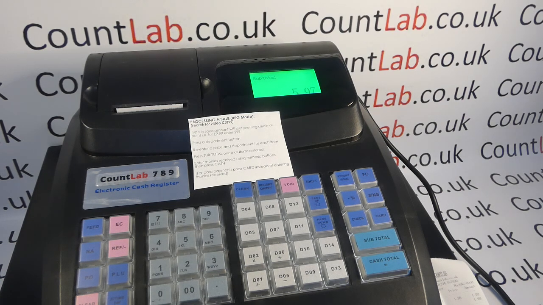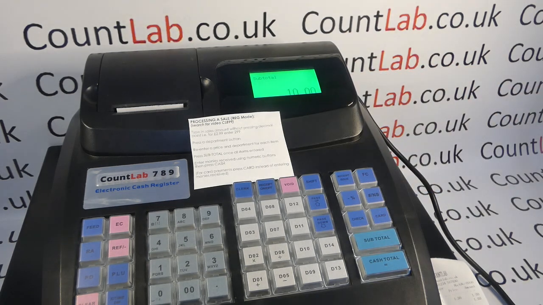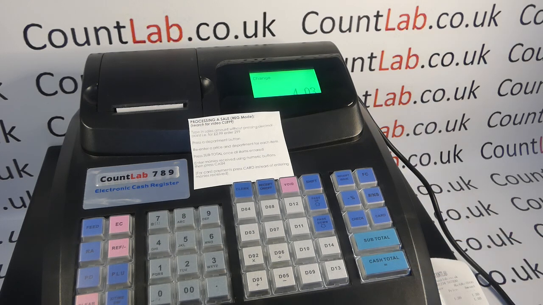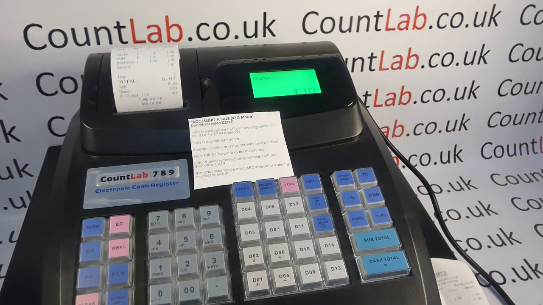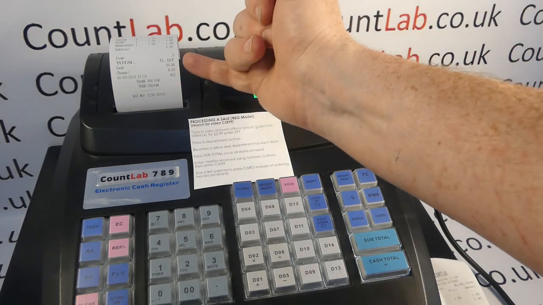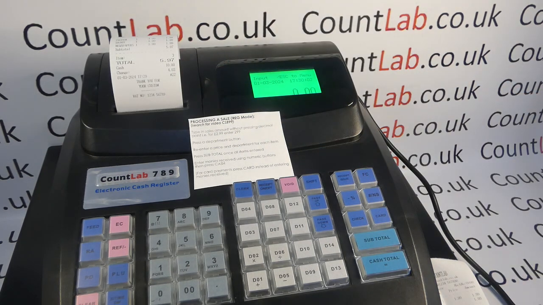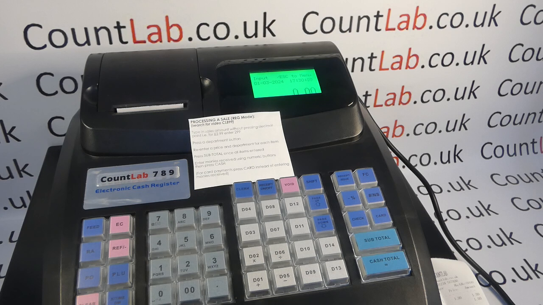So this time we'll cash it off. The customer has given us £10. So we type in 1000. No need to enter the decimal point as the till has done that for us automatically. We hit the cash total button. The change is displayed on screen. So you got £4.03. And then if you print a receipt out, it's also showing the total, the cash tendered and the change. Obviously it only shows the cash tendered and the change if you cash the transaction off by putting in the amount of money tendered.